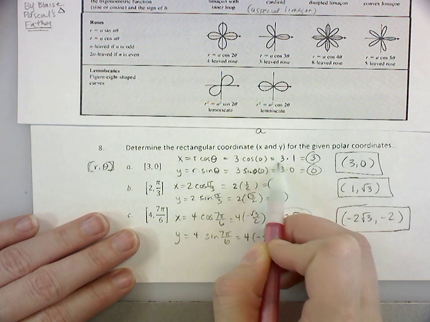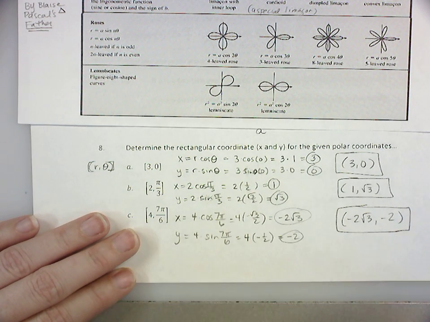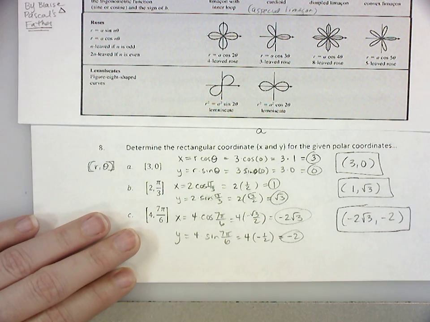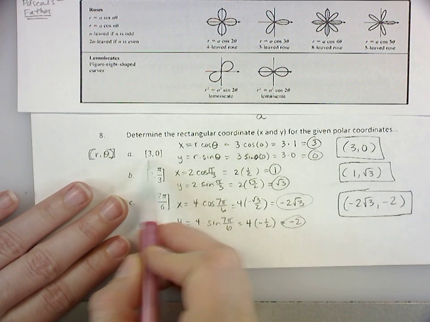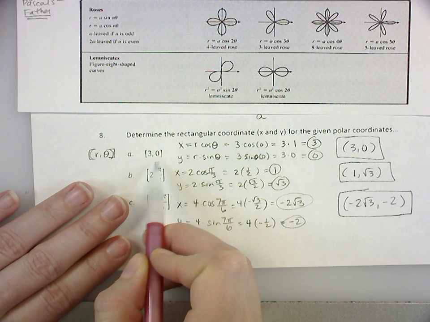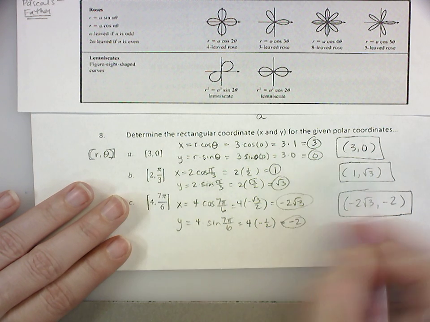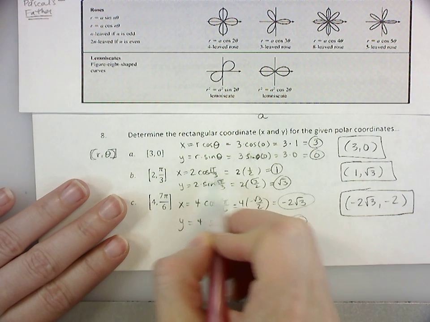So the cosine at 0 is 1. 3 times 1 is 3. The sine at 0 is 0. Anything times 0 is 0. So this is going to be the rectangular coordinates. Okay? Notice that in polar, we're always going to have what? Yeah, the brackets and then parentheses for the rectangular.